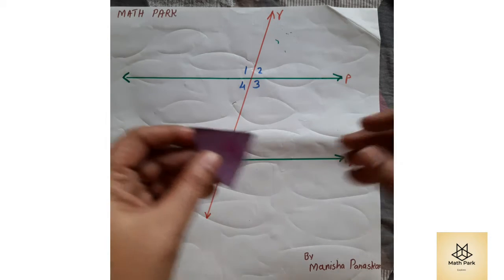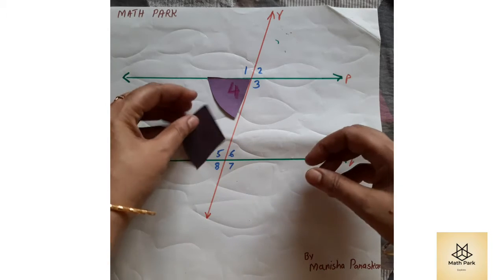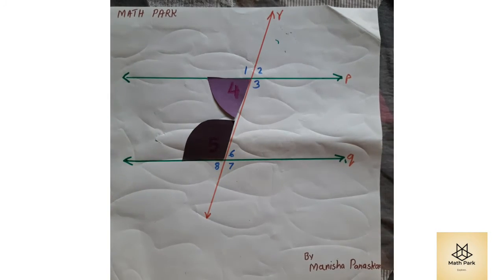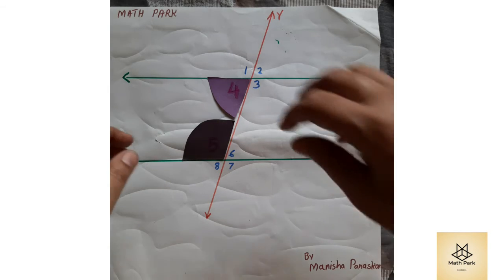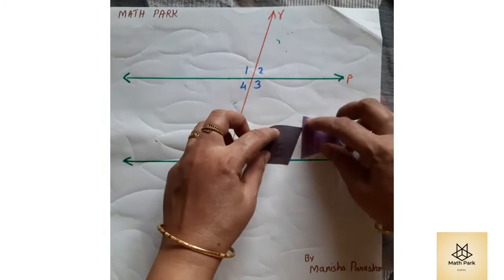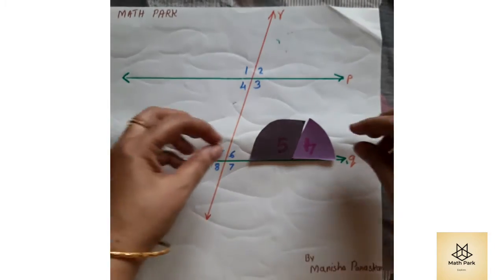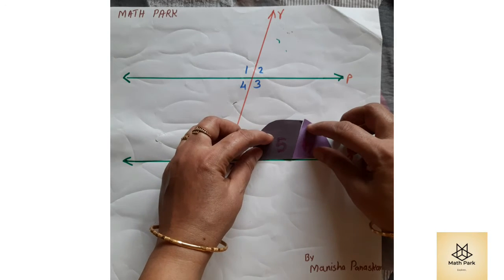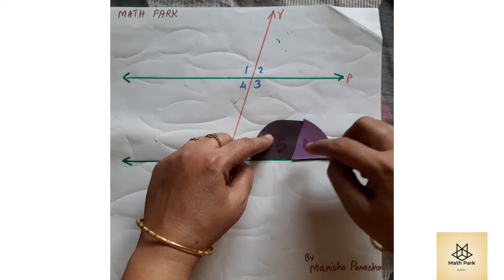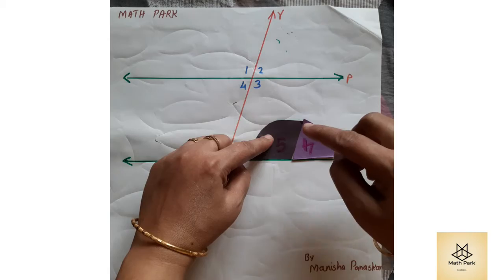So let us check. This is angle 4 and this is angle 5. So these angle 4 and angle 5, they add up to 180 degrees. How do we verify that? So let us see when we put them together, angle 4 and angle 5. We can see that they exactly fit on a line. And we know that the measure of a straight angle is always 180 degrees. So we can verify that. We can conclude that the consecutive interior angles are supplementary.